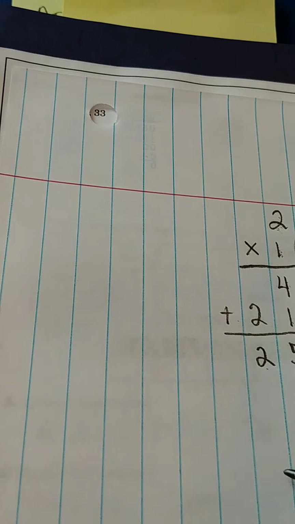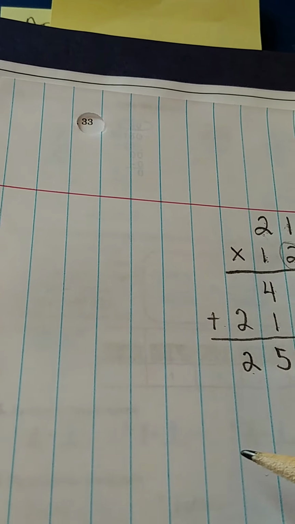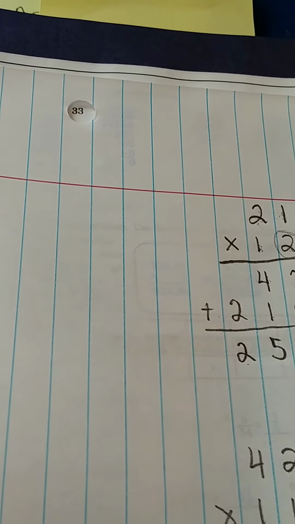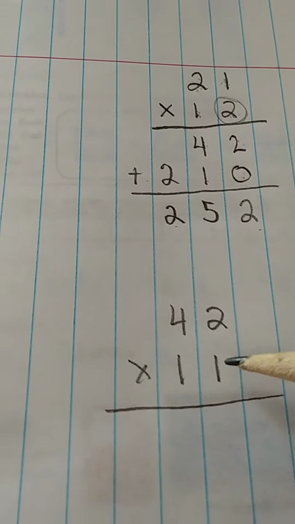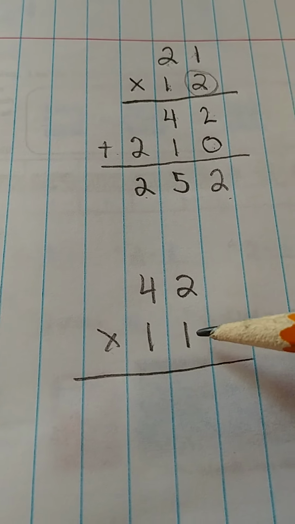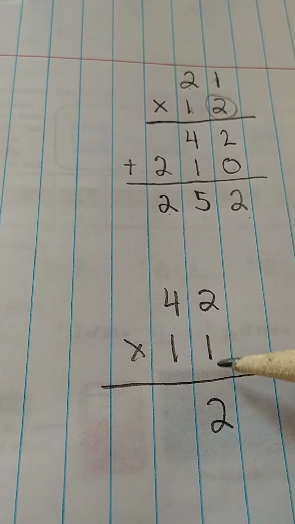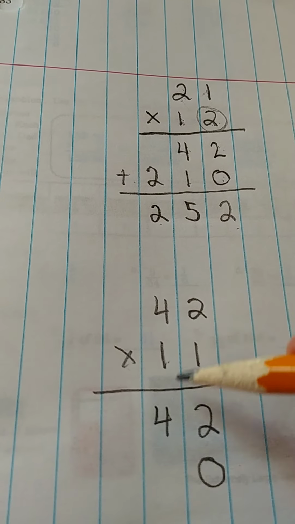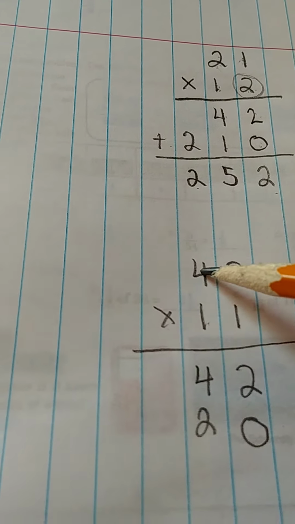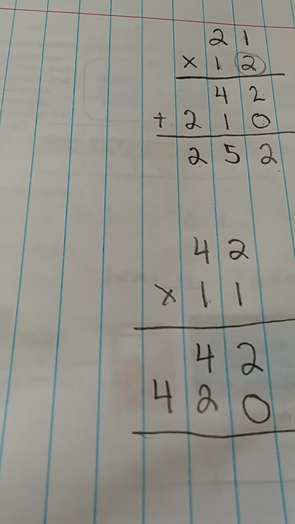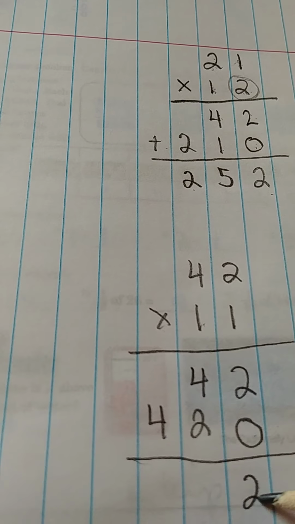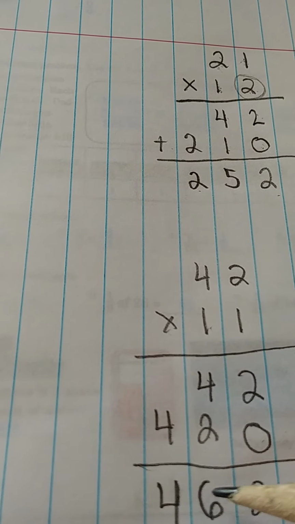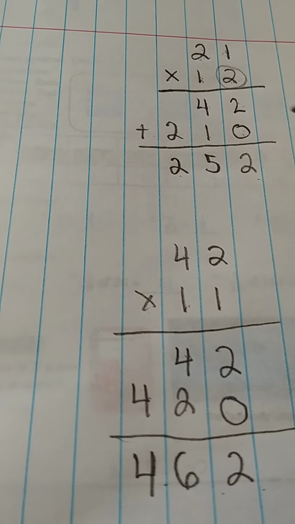Okay? All right, the next problem, it's 42 times 11. All right, here we go. 42 times 11. 1 times 2 is 2. 1 times 4 is 4. Drop your 0. 1 times 2 is 2. 1 times 4 is 4. And now add it up. So 2 plus nothing, 4 plus 2, and 4 plus nothing. So 462 is your answer.